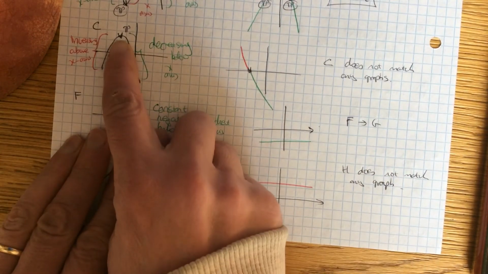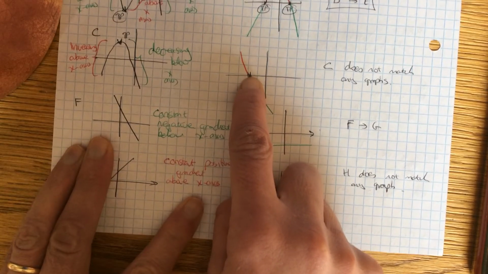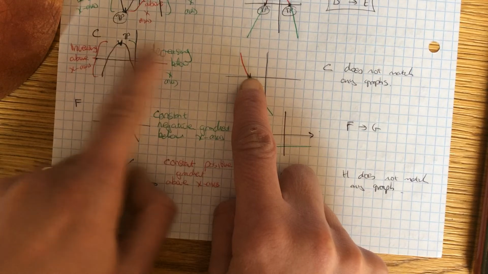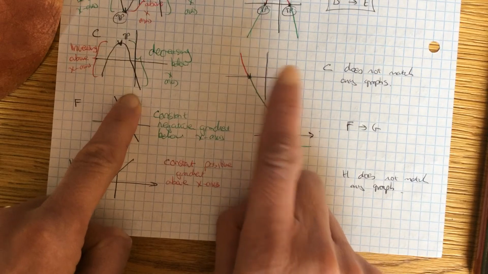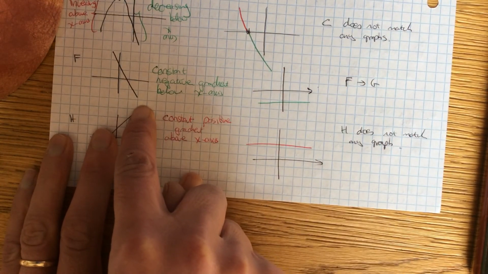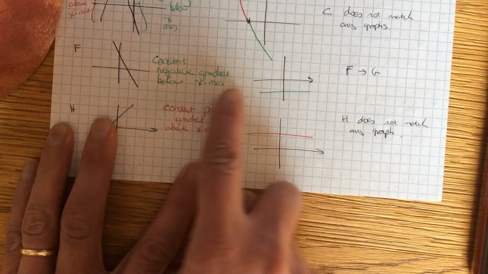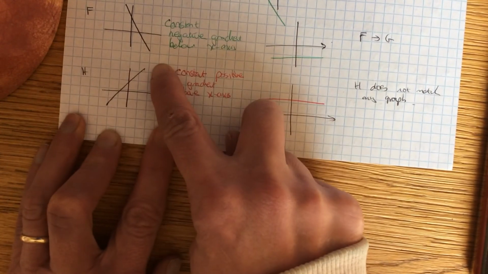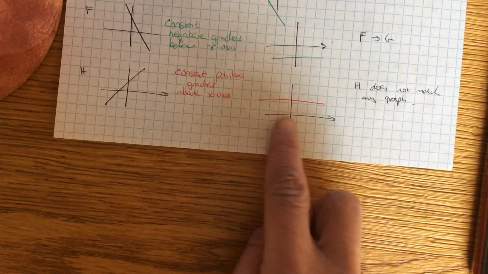Graph C, it turns up here, so the turning point, when you put it over the gradient function, is on the x-axis, because that's the turning point, the gradient is 0. Before the turning point, it's going up, so it has to be in the positive. After the turning point, it's going down, so it needs to be beneath the x-axis. This is constant, so the gradient doesn't change, which is a flat line. But it's a negative gradient, so the gradient is going to be beneath the x-axis. This is constant gradient, it's not changing, it's positive, so the constant line is going to be above the x-axis.